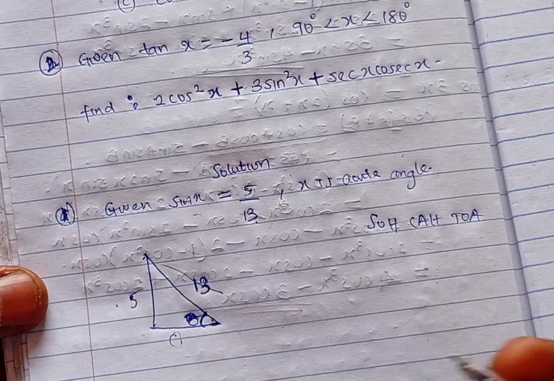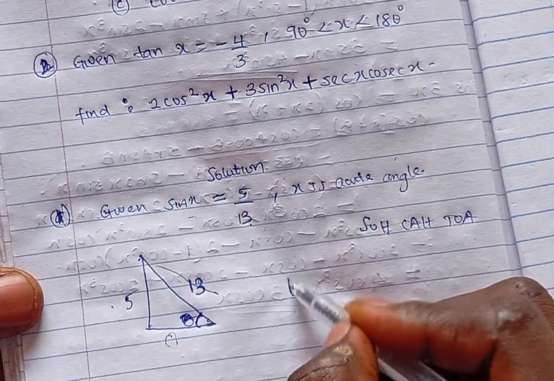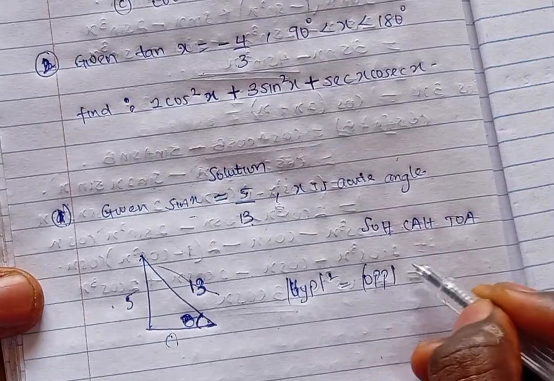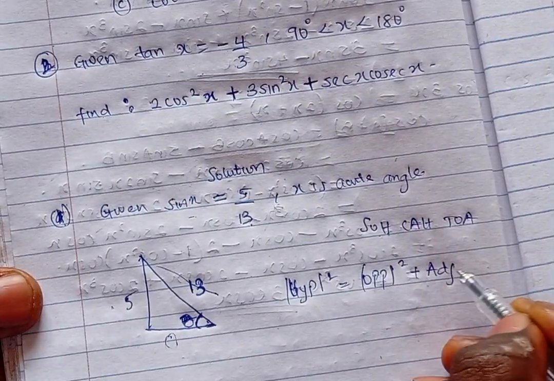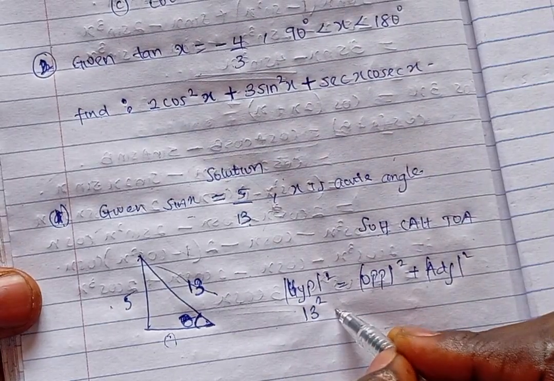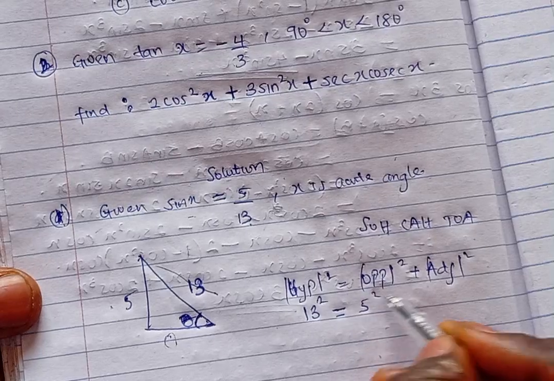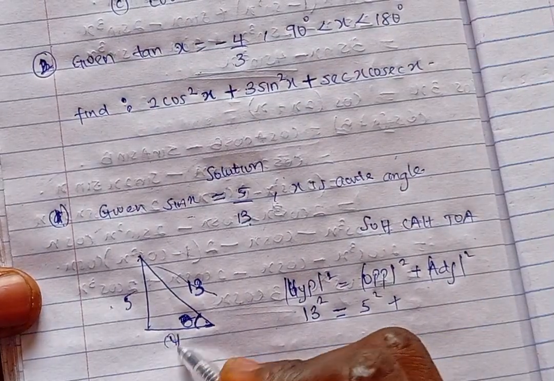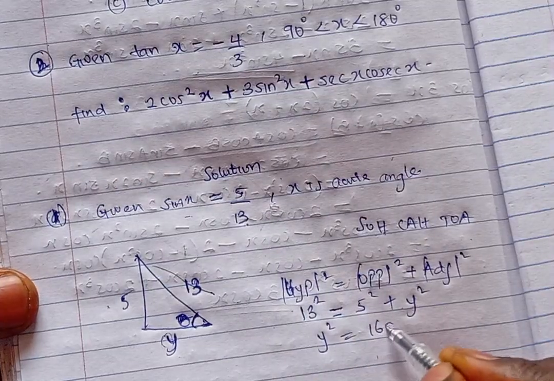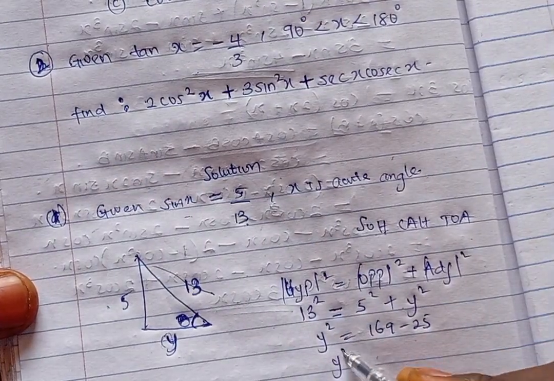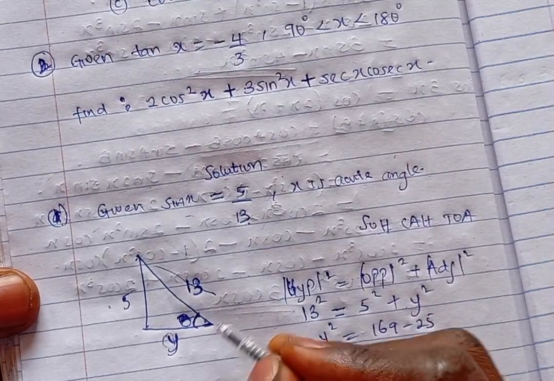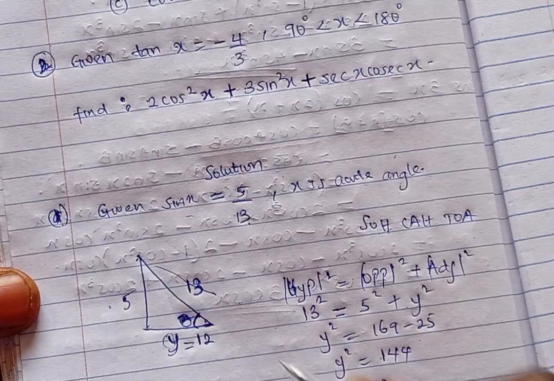And how will you find it? According to Pythagoras theorem, hypotenuse squared is equal to opposite squared plus adjacent squared. So hypotenuse is 13 squared, equal to opposite 5 squared plus, let's denote this one by y, y squared. So y squared will be 169 minus 25, and your y squared will be 144. So our y will be 12. It means this adjacent is 12.